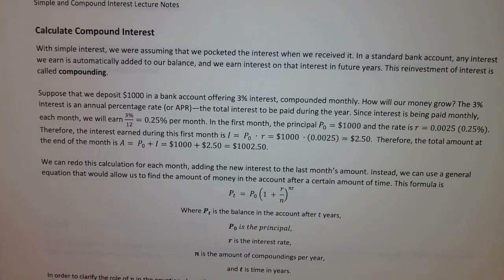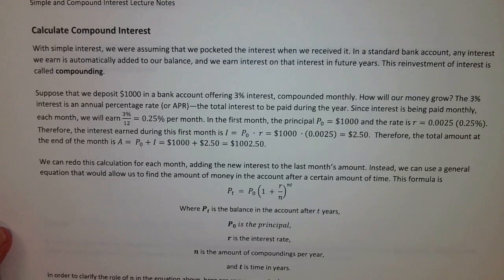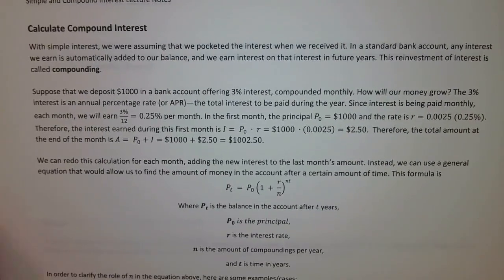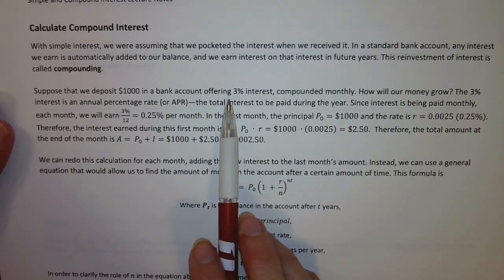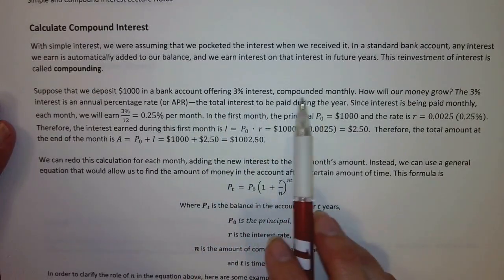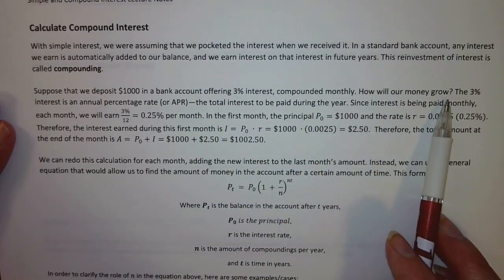I think you may have heard, "Oh, I just compounded my mistake," or "I just compounded this," meaning you add upon it. Compounded interest is when you add your interest back into what you already have. So suppose that we deposit $1,000 in a bank account offering 3% interest, compounded monthly. How would our money grow?